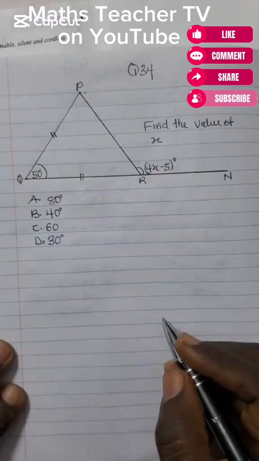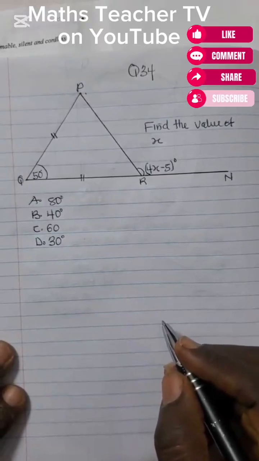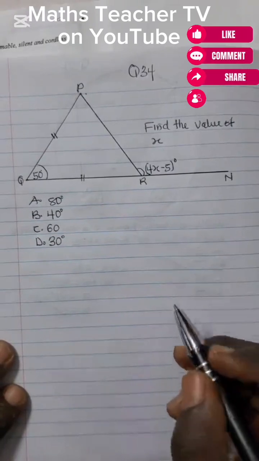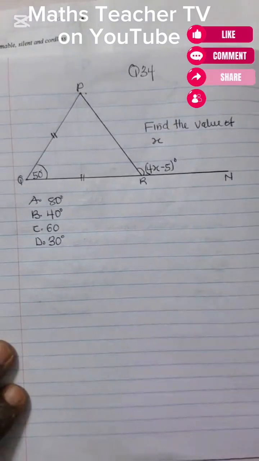This question also came in the WASSCE examination, and it was question number 34 in the 2026 Core Mathematics. In this question, we are asked to find the value for x. So let's see how we can solve this simple question.